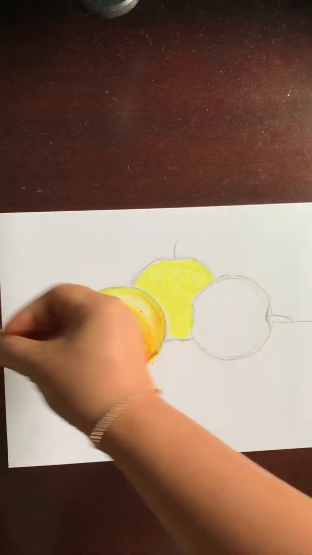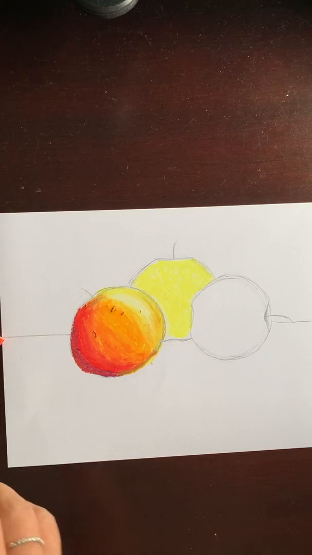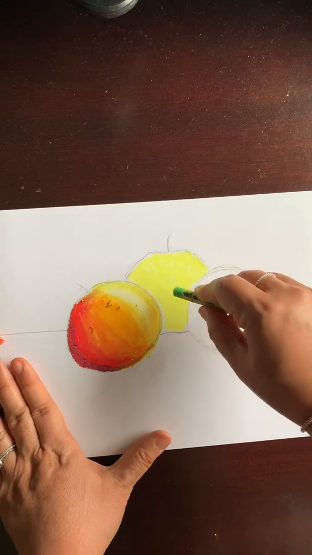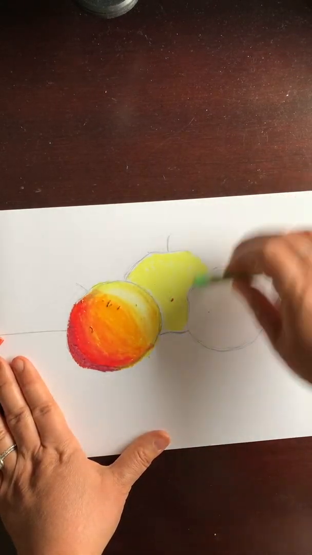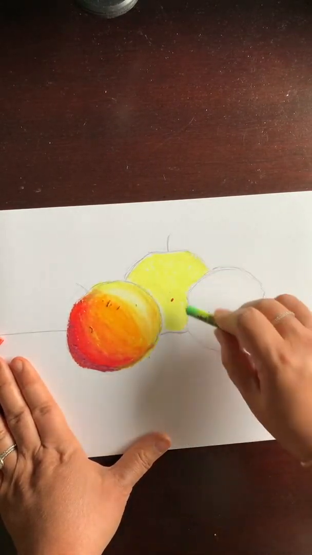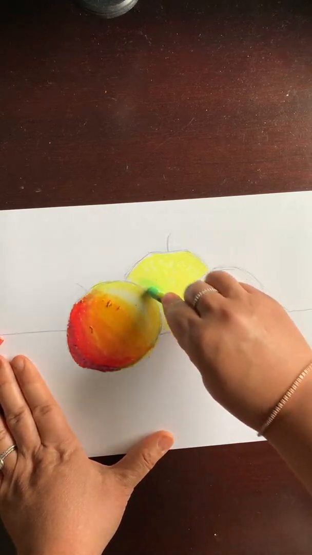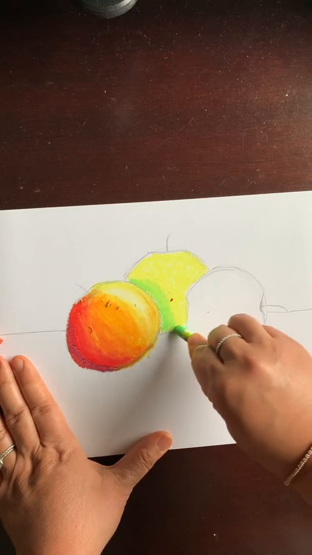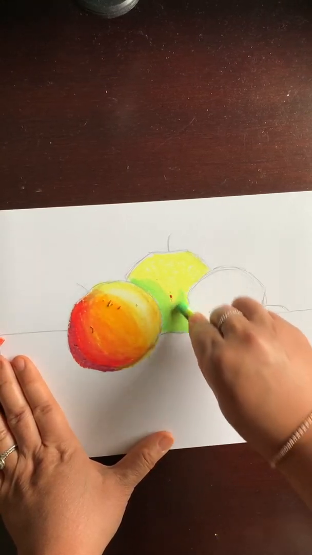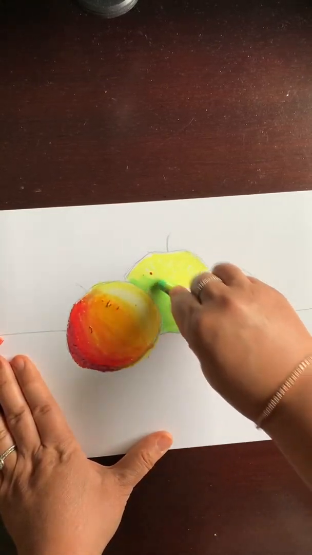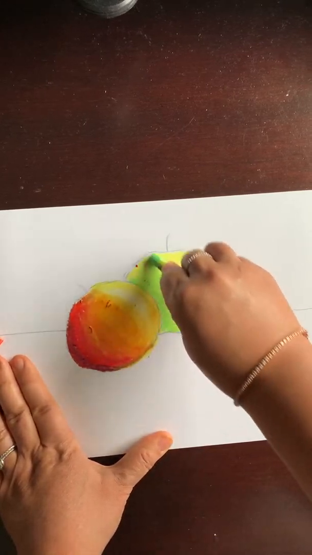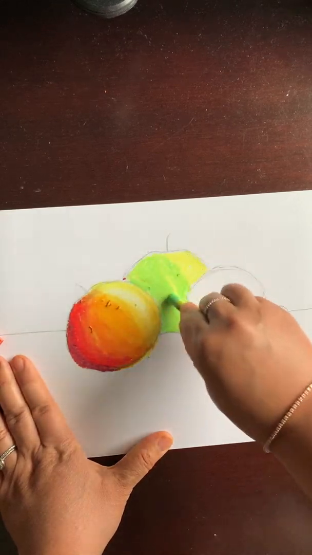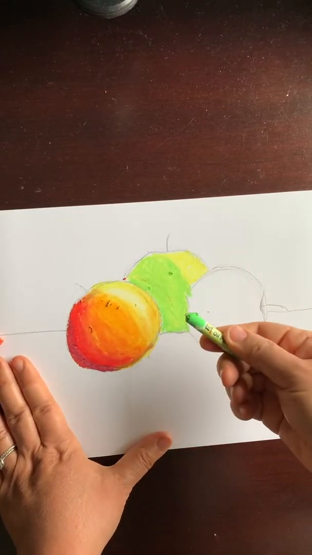Now I'm going to move to my light green. So I'm starting with my lightest and I'm going darker. Now the highlight is over here, so I want to make sure that this part stays light. So I'm adding my green over here. And filling it in. Like that. Okay. Now I have my light green.